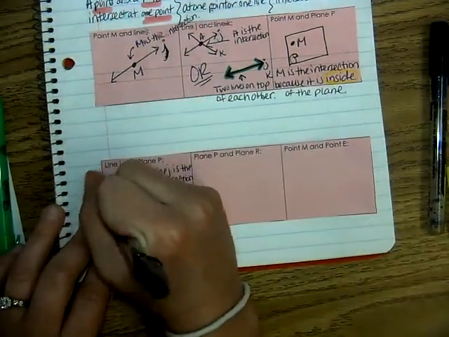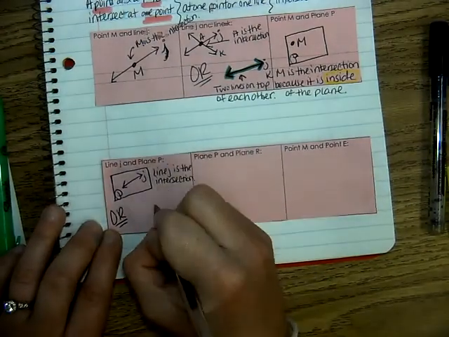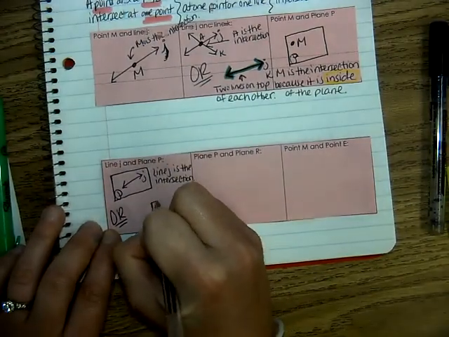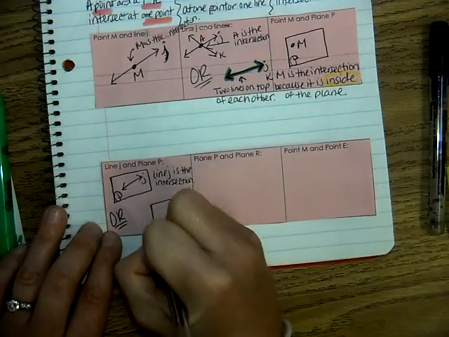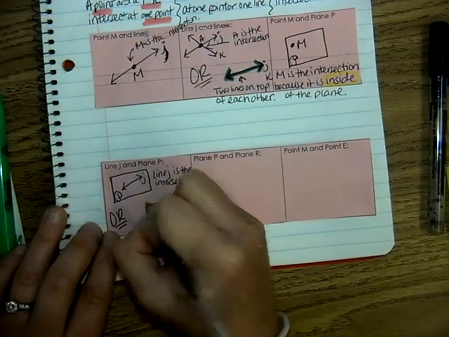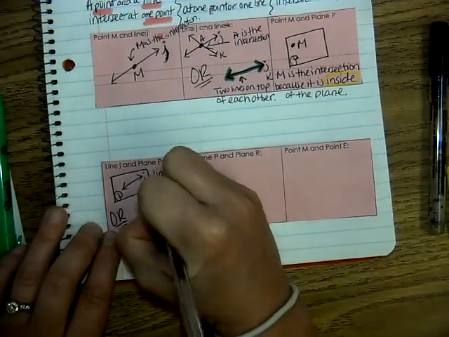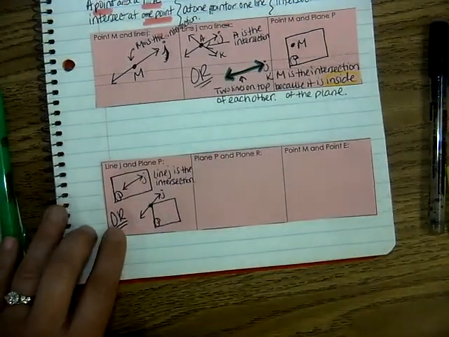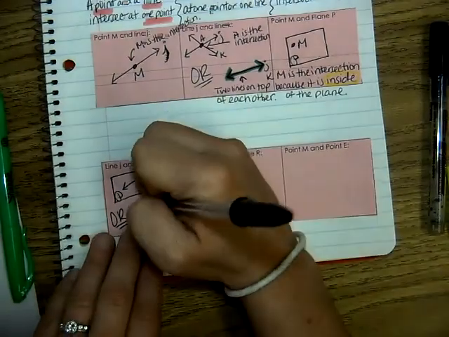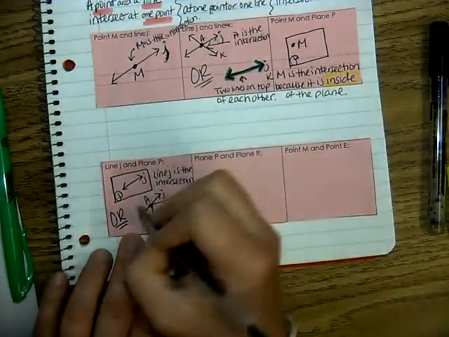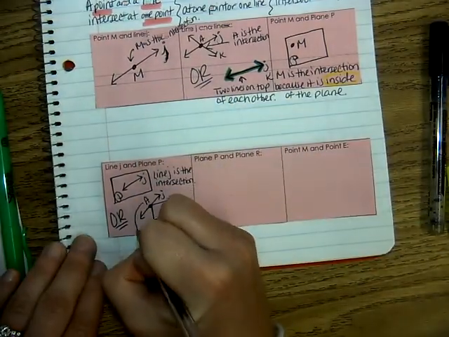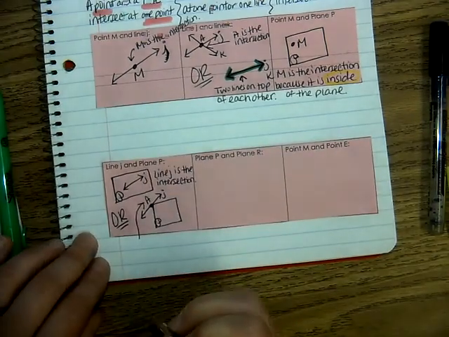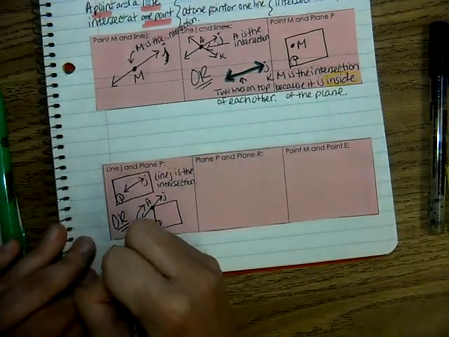Or there is another way that this could happen. You could have a plane P, once again, but line J only intersects at one point. They only share one point. We can call that point A. So we would say that point A is the intersection.